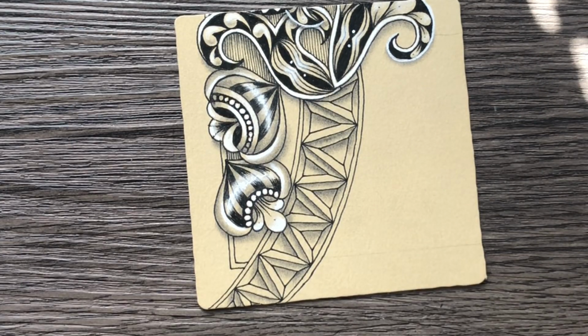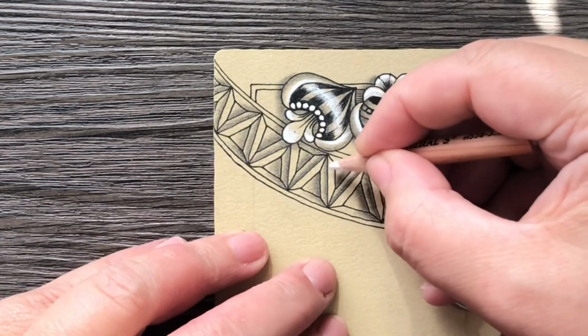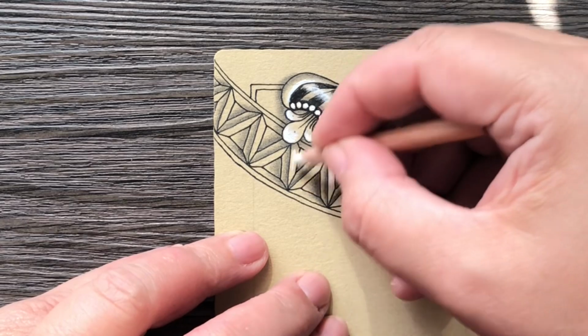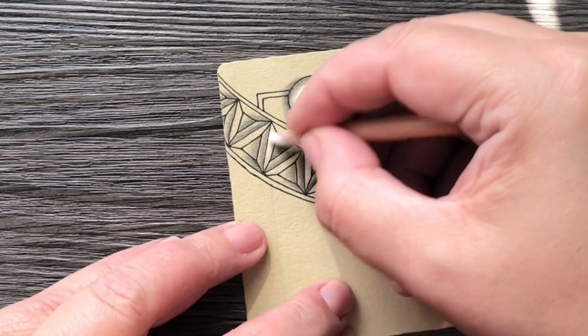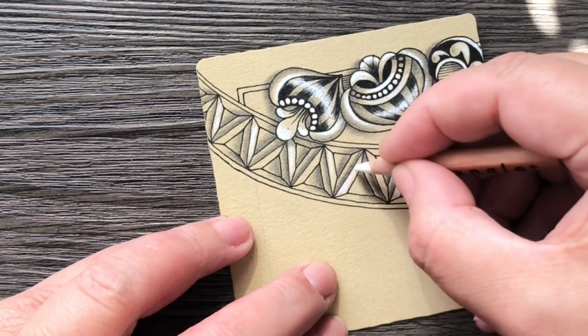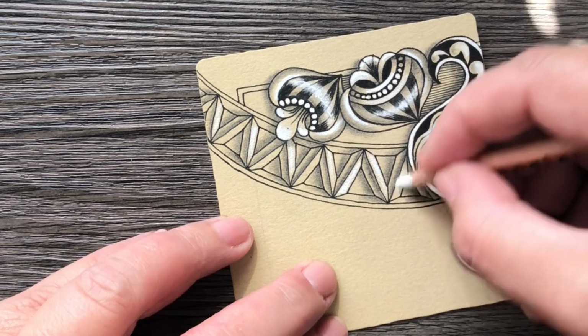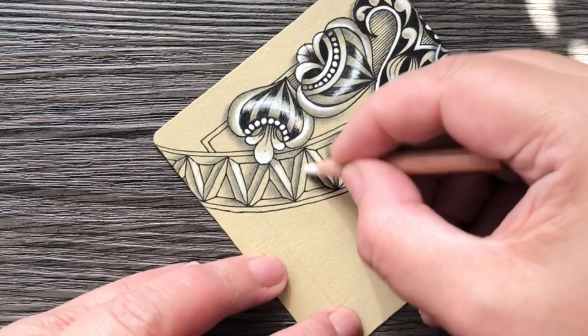Now I will take the white charcoal and use it first on these sections where I haven't put any shades at all.